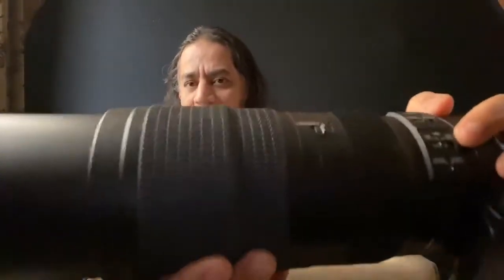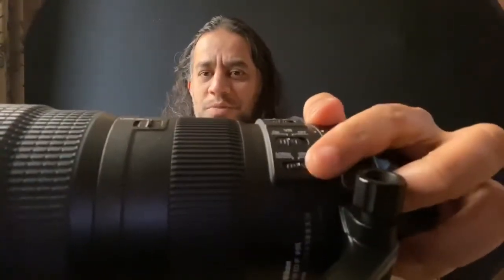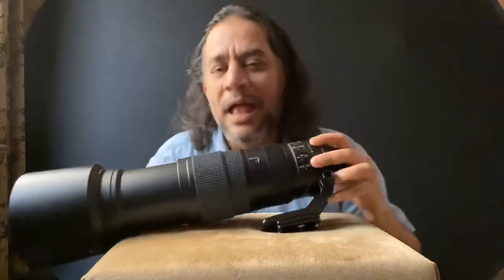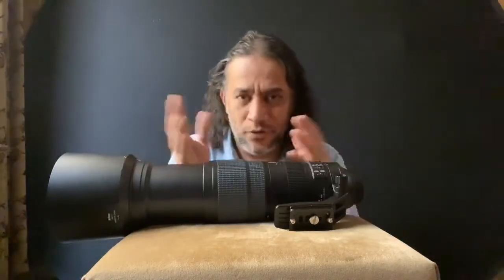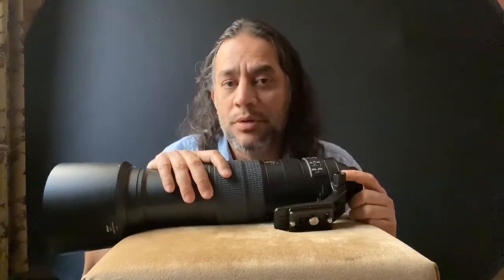Then we have the VR function, VR on and off. Then this is the most interesting button. This is called sports and normal. So what's normal, what's sports? In normal, if you have any stationary object, it shoots at normal if you're shooting it. But if you are shooting any sports, a sports guy or athlete running haphazard left or right or front and back, that's where you have to activate sports mode, right?